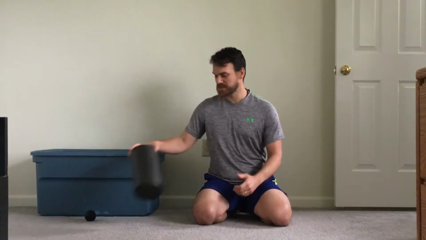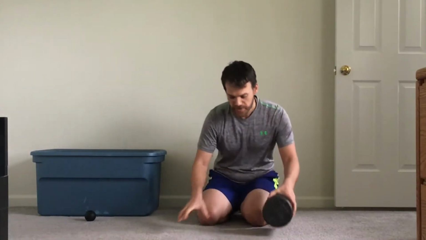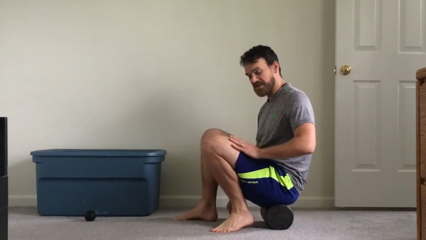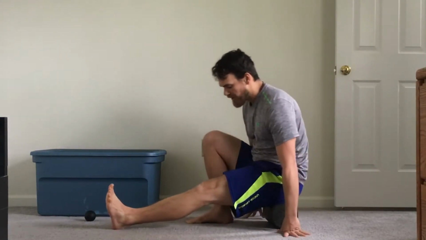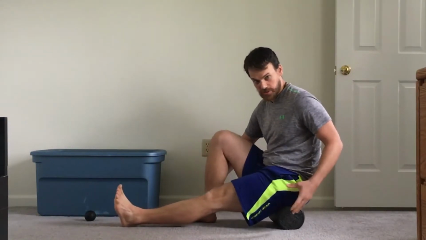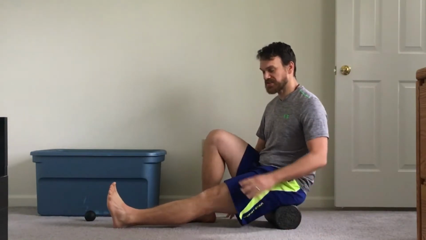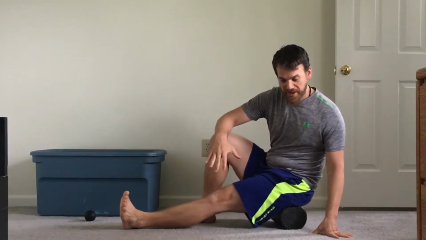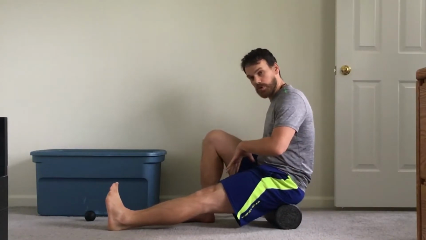When we start to mobilize that, the easiest way to start is with a foam roller. So I'm going to take the foam roller, and I'm just going to sit right on top of it. And I'm going to have my affected leg straight and my opposite leg bent. And I'm just going to roll forward and back over those tissue structures of the posterior hip. Now I can bias this a little bit. If I rotate my foot out, that's going to get a little more of the lateral part of the hip. And if I rotate my foot in, it's going to get a little more part of the medial side of the hip.